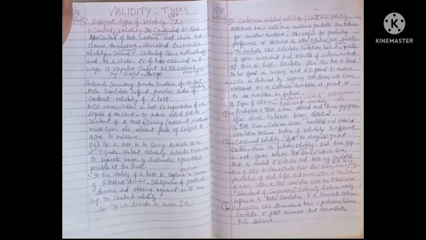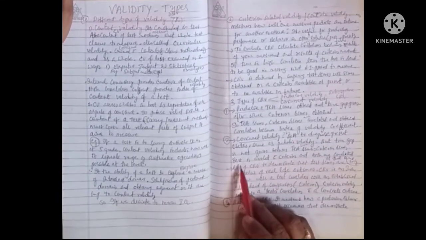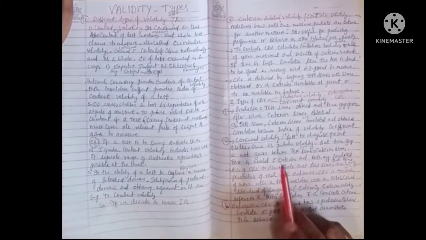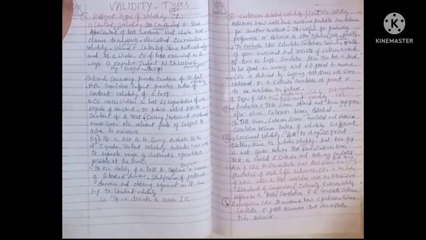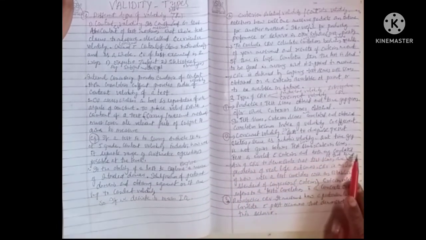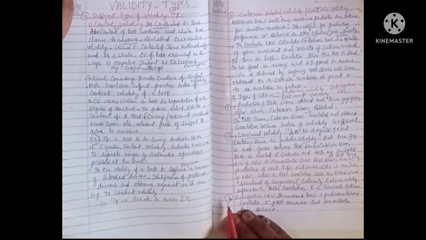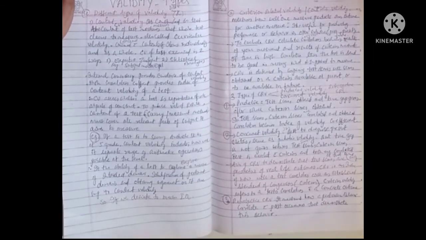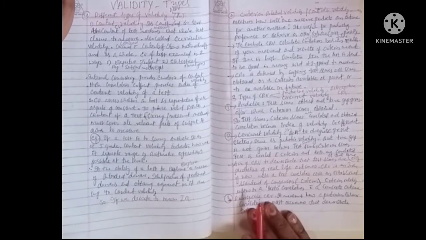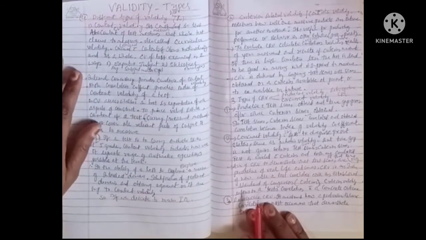Coming to concurrent validity, it is best to diagnose the present status, same as predictive validity, but the time gap is not given here. In the above we give a time gap, but here no time gap. That is the only difference between the test scores and the criterion scores. So the test is correlated with the criterion and both are correlated at that time only. The aim of concurrent or criterion related validity is to demonstrate that the test scores are predictive of real life outcomes. CRV is an index of how well a test correlates with an established standard of comparison, that is criterion. This is about criterion validity.